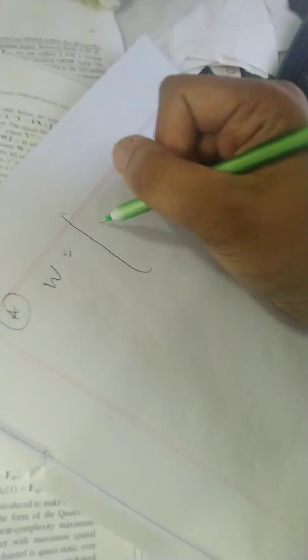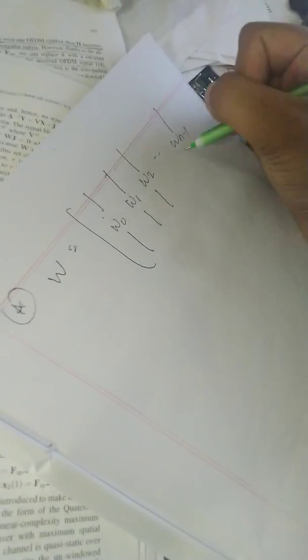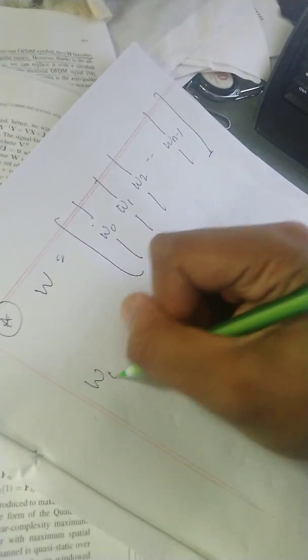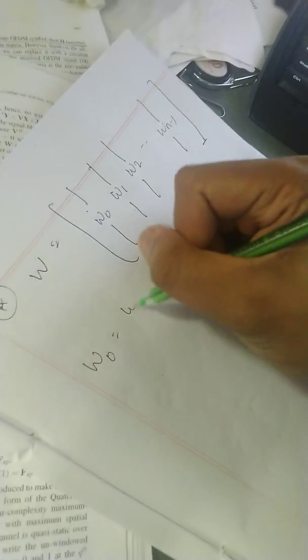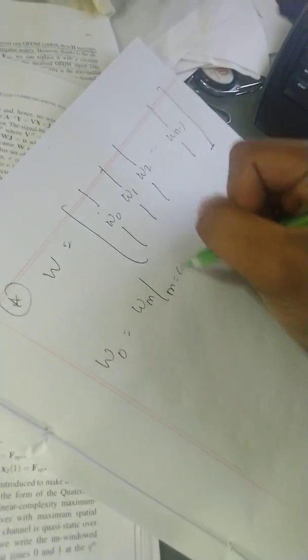Okay, now we can extend this equation. First we have to look at some properties of W. What is W actually? The first column is W0, the second column is W1, the third column is W2, and the last column, the nth column, is W of n minus 1. So what is W0? W0 is Wm at m equal to 0.